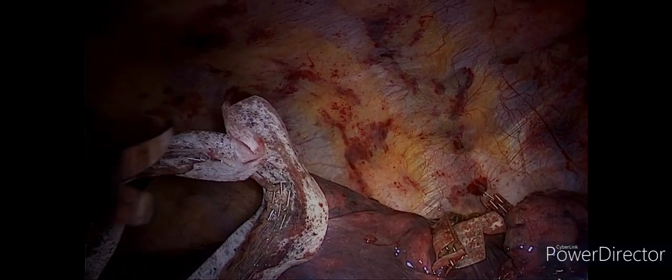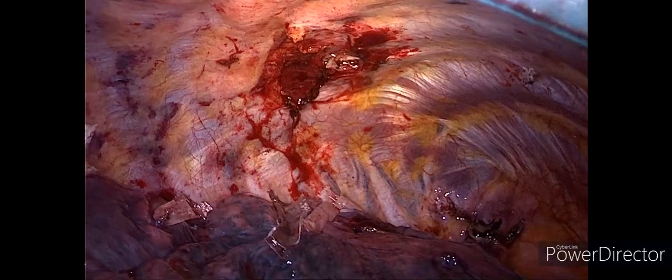As seen, only a small amount of tissue was resected, which will affect the outcome. And by that, we concluded removal of all the obvious blebs and bullae.